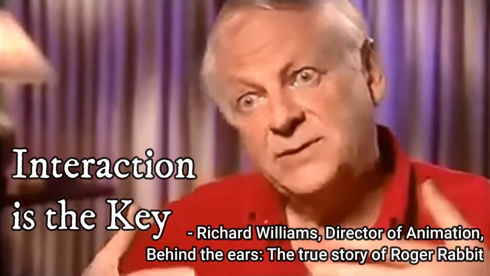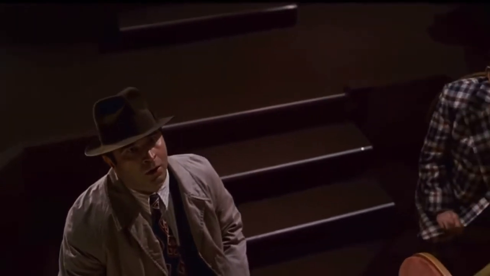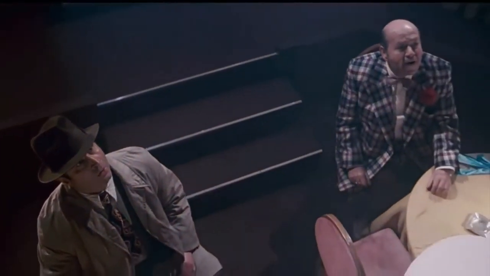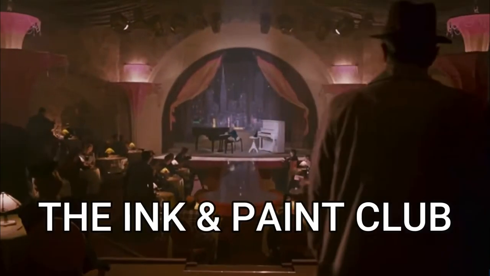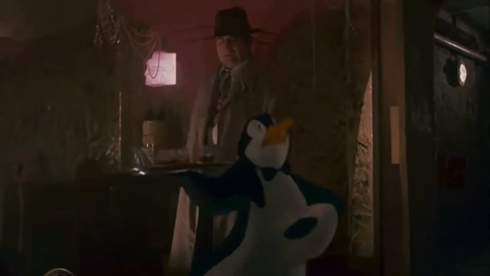Interaction is the key. At the beginning of the film, Bob Hoskins' character Eddie Valiant, a private detective, is hired to dig up dirt on Roger Rabbit's wife, Jessica Rabbit. To do so, he visits a private club where Jessica sings, the Ink and Paint Club. Inside the club, we meet several toon employees, including 2 cartoon ducks playing piano.